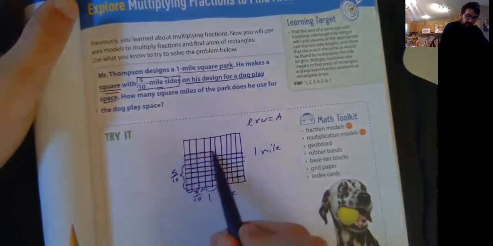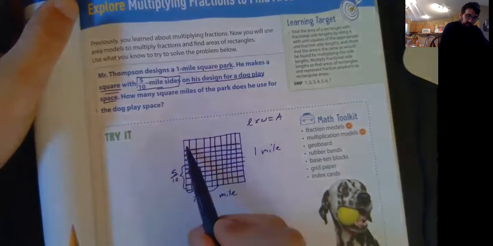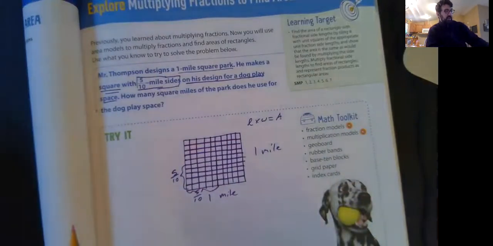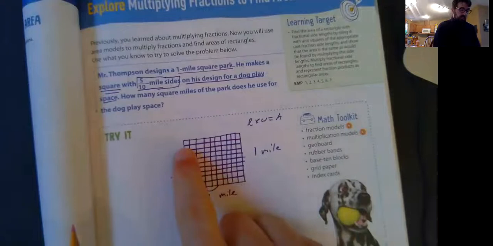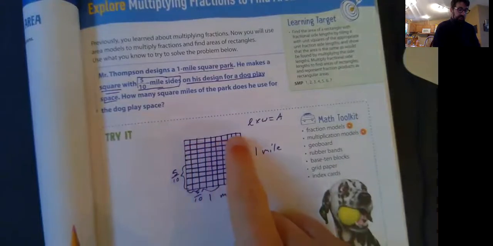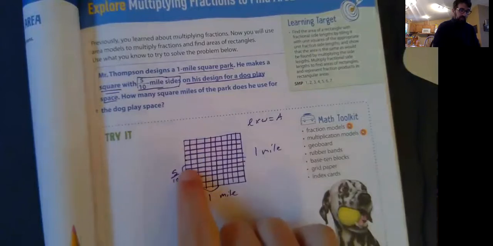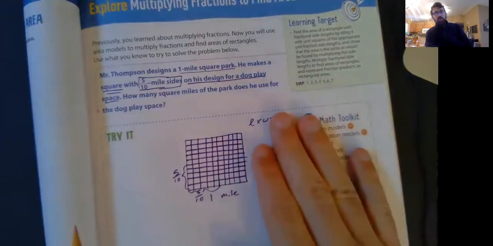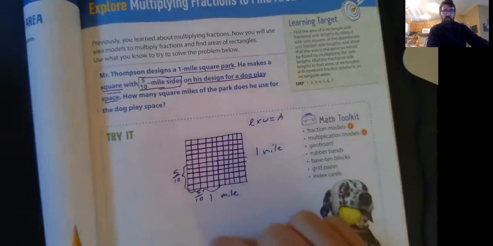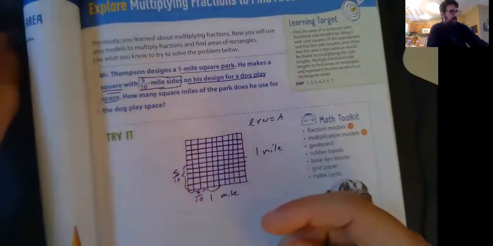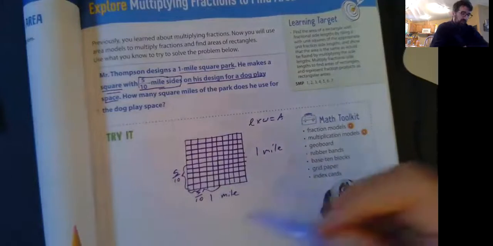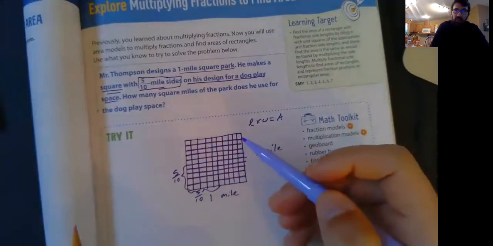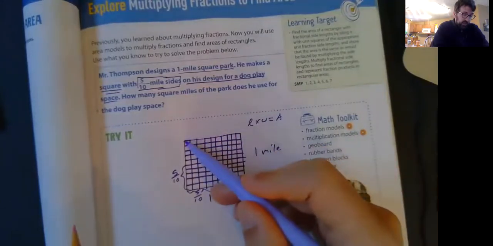What should have happened when I did this is that it should have created a 10 by 10. So we have 1 through 10 columns, and 1 through 10 rows, right? We just broke this up into 10 columns and 10 rows. So think about how many squares there are total. Well, if that's 10 by 10, we know that we have 100 little squares.